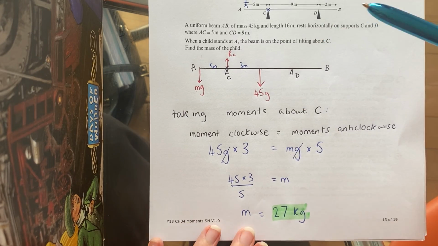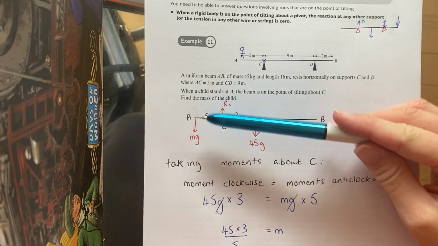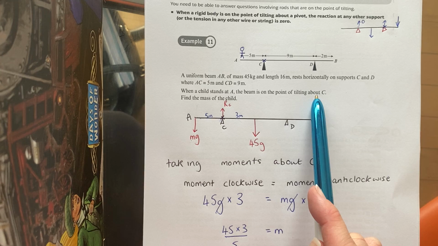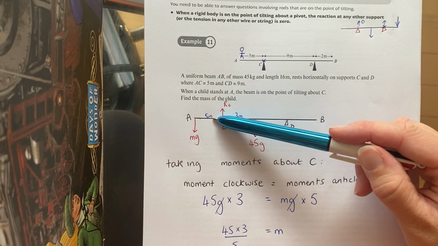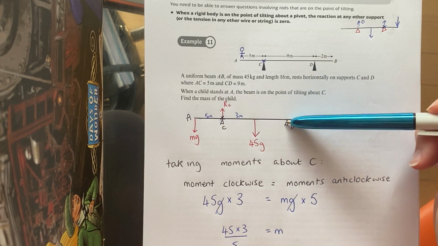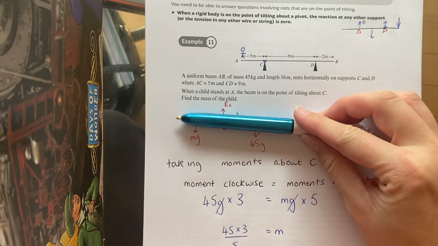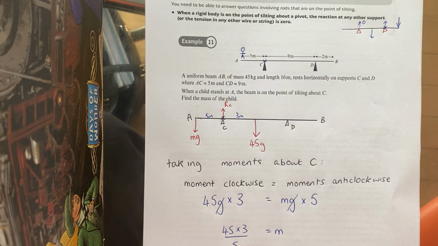And so what we did there, the main new thing that we've just learned, is that we were told the beam is on the point of tilting and it's tilting about the point C, which means that the reaction force here will go to 0 as the beam is about to lift off in its tilt.